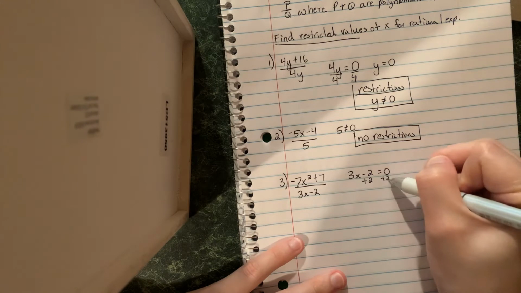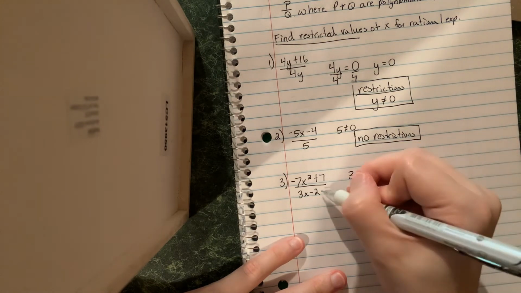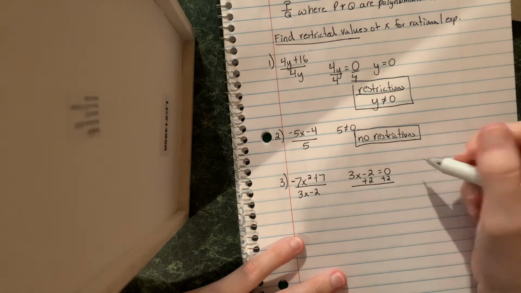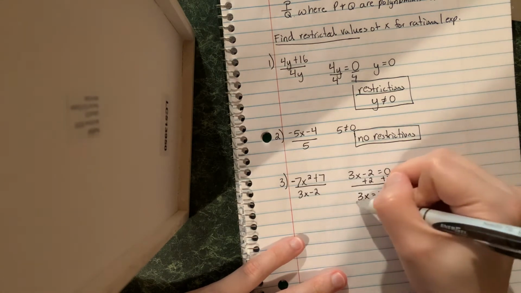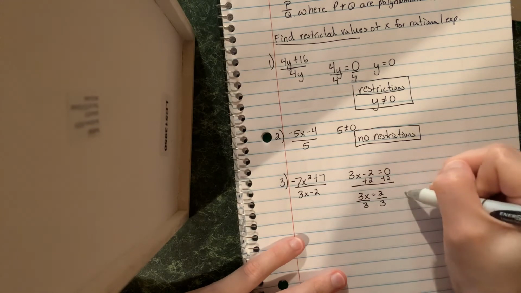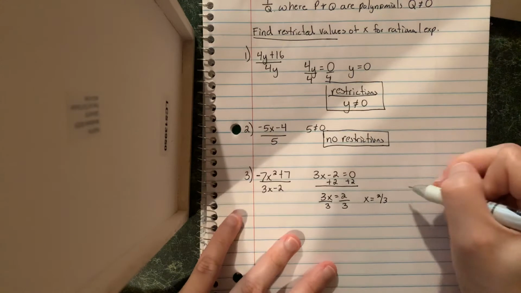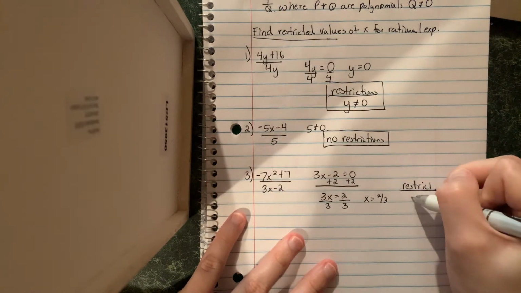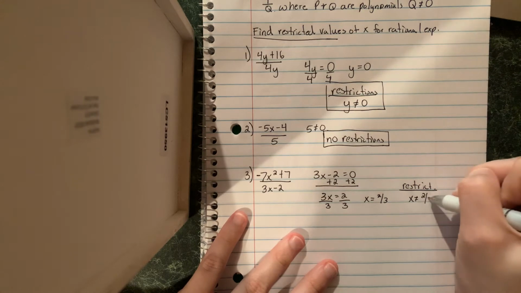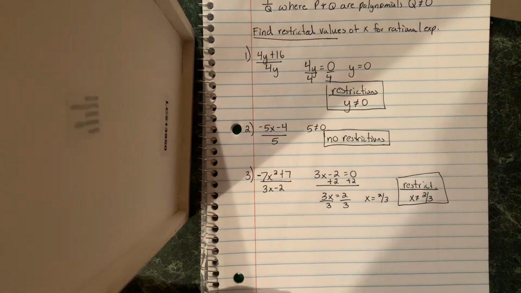You add 2 to both sides, follow the same steps of solving an equation. Okay, so that would give us 3x equals 2. Then we'll divide by 3. x would be 2 over 3. Meaning that our restriction for this one is going to be x cannot equal 2 over 3. So you would put in 2 over 3 as your restriction.